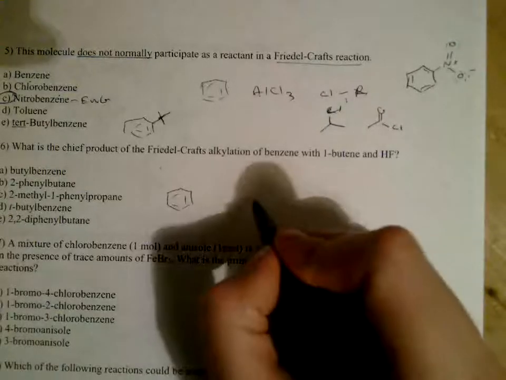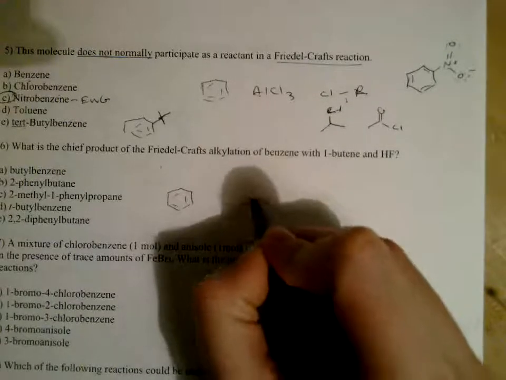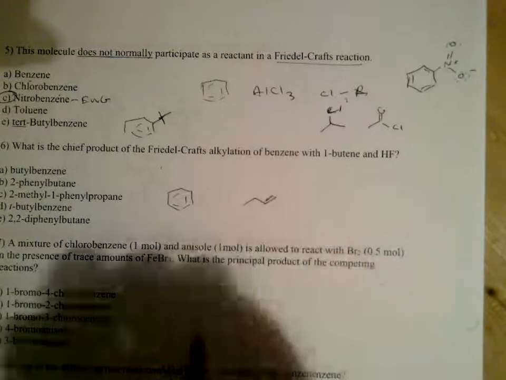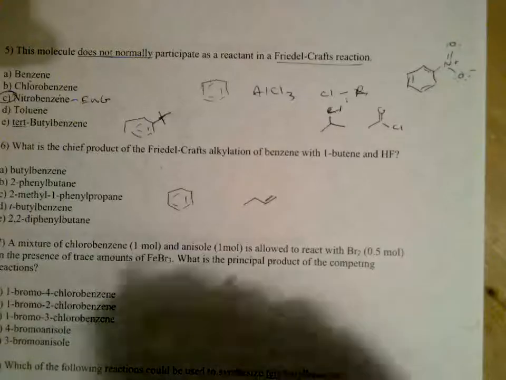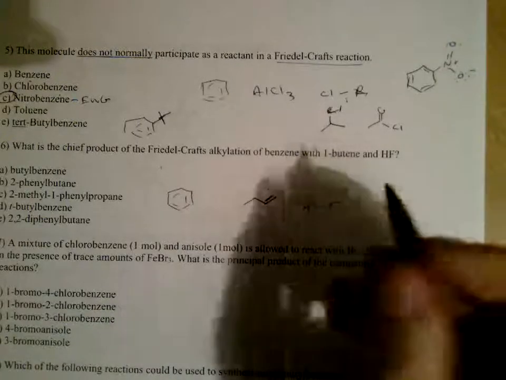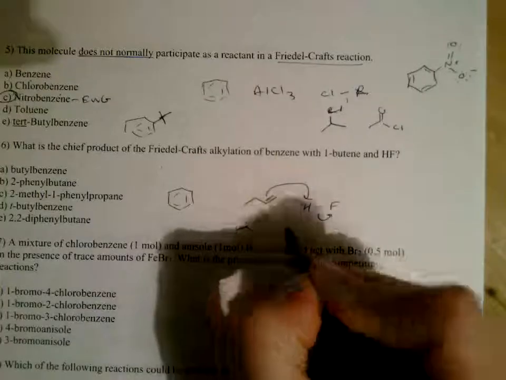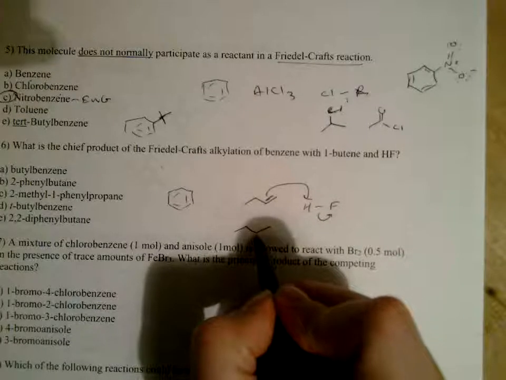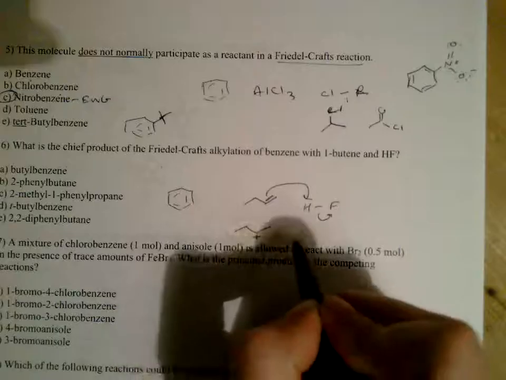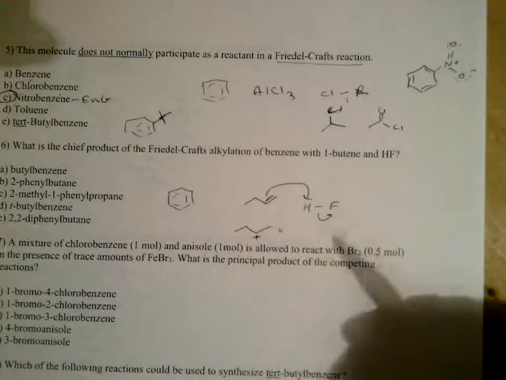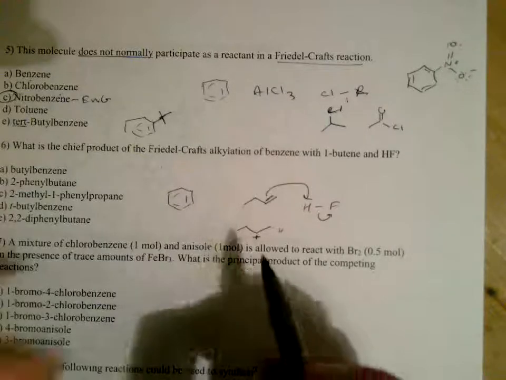So in this case, if we have butene, 1, 2, 3, 4, and it's a double bond, so right here, and HF, this is going to generate a carbocation. And we've seen this from reactions with alkenes in an earlier chapter. So a positive charge is going to go here, and a hydrogen would form right here. That's an implied hydrogen, so I'm not going to draw it in the future.